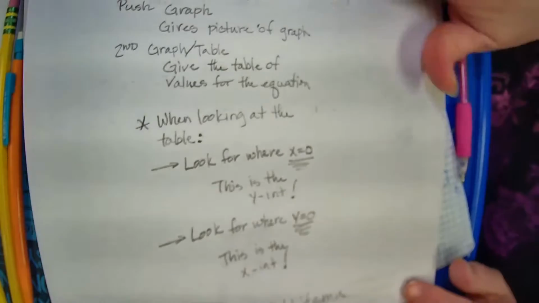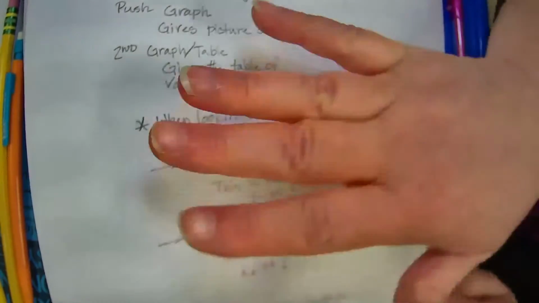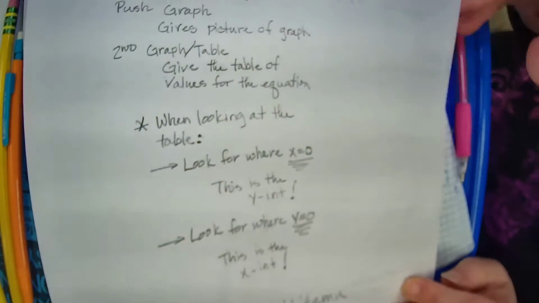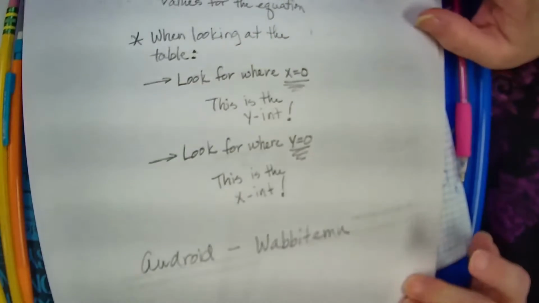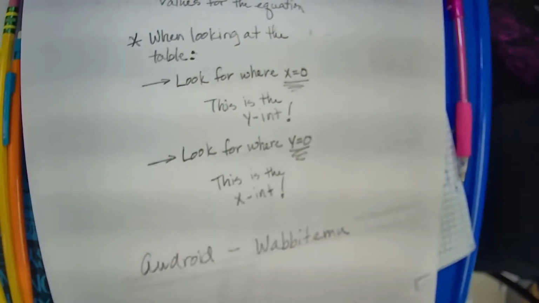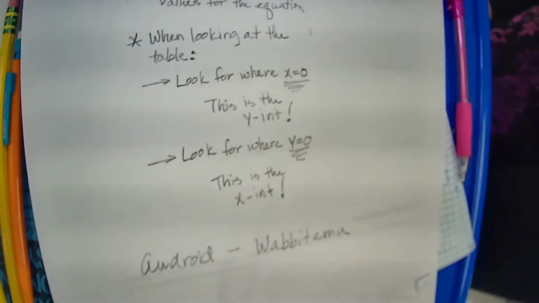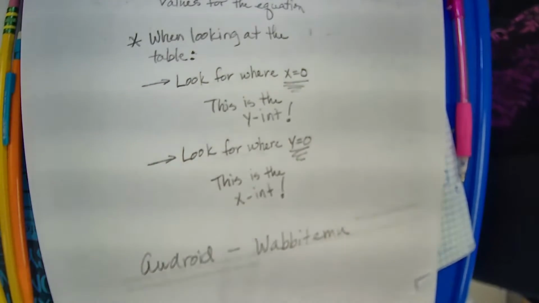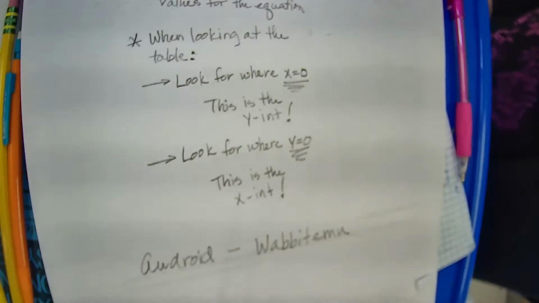Okay, down here at the bottom, I don't know if I've told you or not, this is the time of year that calculators become really important to my upper level classes. If you have an Android phone, there is an app called Wabbit, basically Wabbit Emu, and that will give you a TI-84 or 83 or whatever.